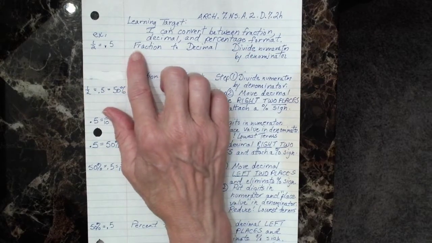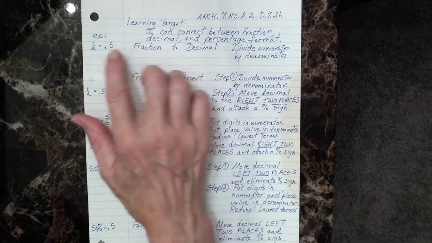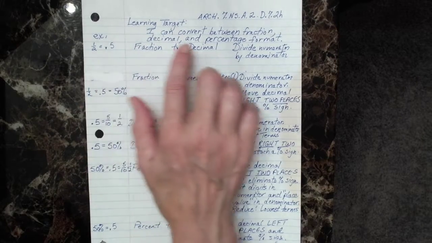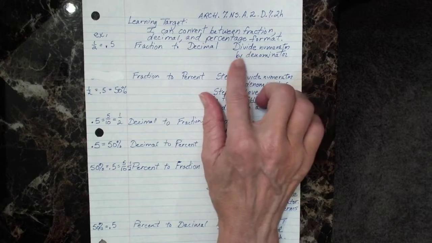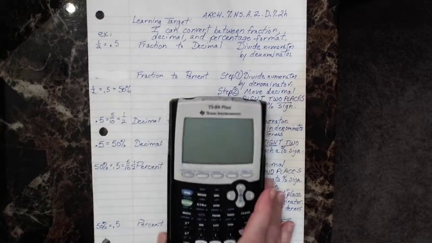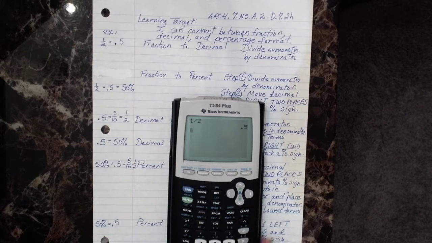So starting with fraction to decimal. Here you see an example of a fraction to a decimal. And the directions basically say divide the numerator by denominator. So on your calculator, 1 divided by 2 will give you a decimal answer.